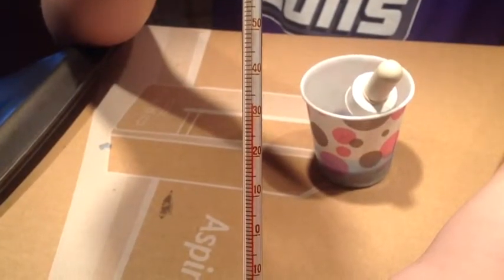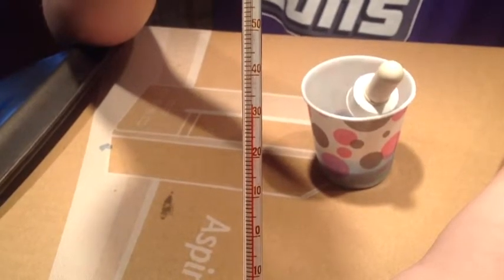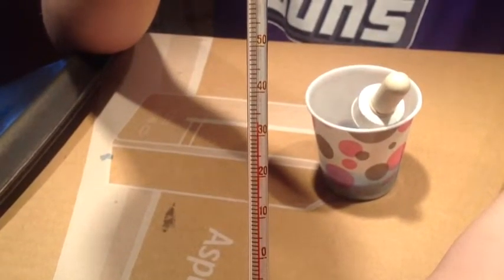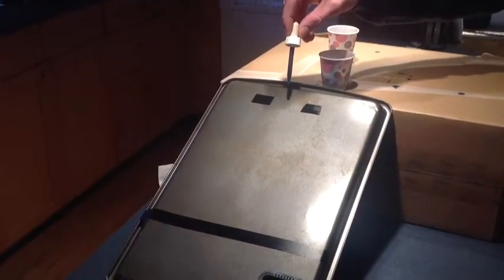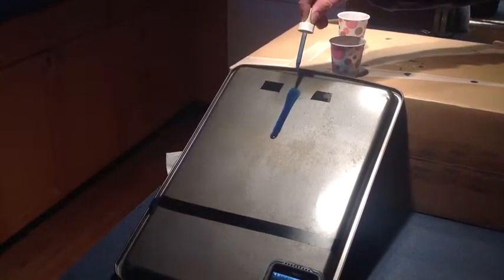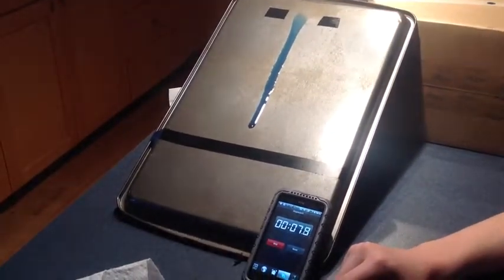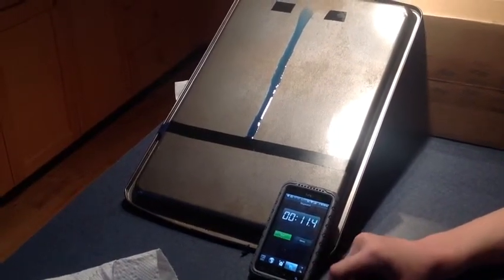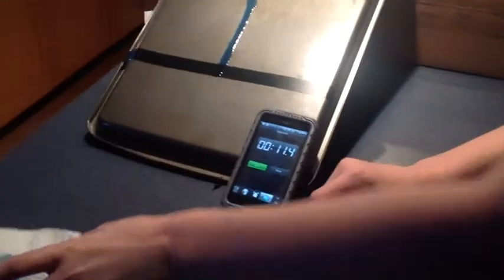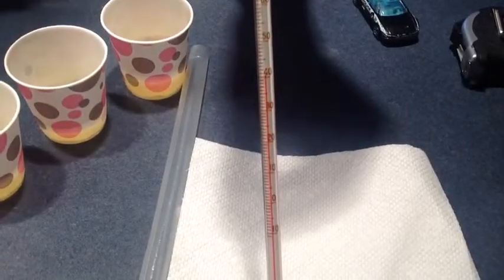Now, the motor oil at 30 seconds in the microwave is at 33 degrees Celsius. Cool. This is 30 seconds in the microwave, 33 degrees, 11.4 seconds.